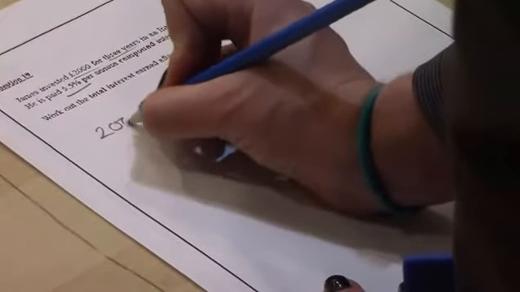Now this question is quite misleading in the way that it's asked. So first thing we do, for compound interest, you take your original amount, so 2,000, and you multiply it by 1 plus the interest rate as a decimal.